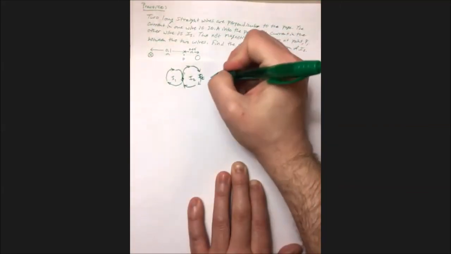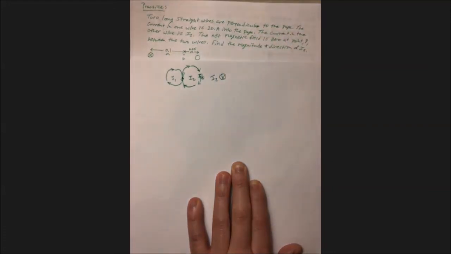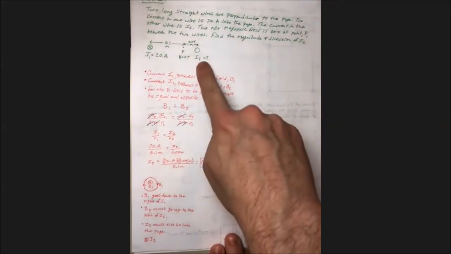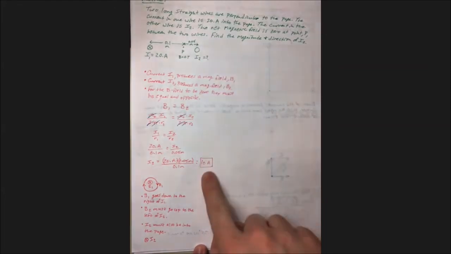That means that I2 needs to have a direction into the page. And so that's what we have down here, that I2 is into the page. So a complete answer for what's the magnitude and direction of I2, it would be 10 amps into the page.